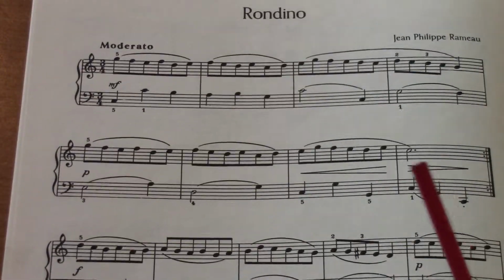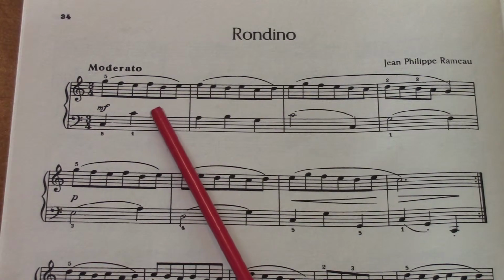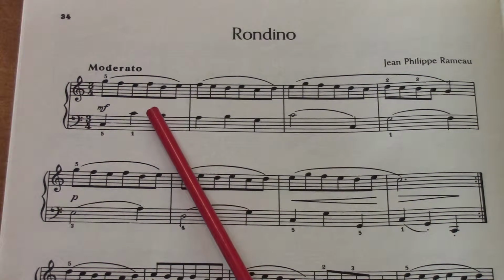So hear that in your ear. Measure 1. Make sure it's stuck in your ear before you begin so that it doesn't become confusing for you.